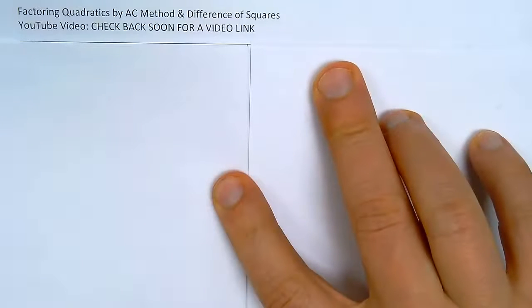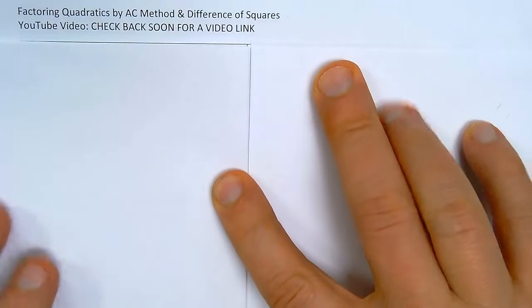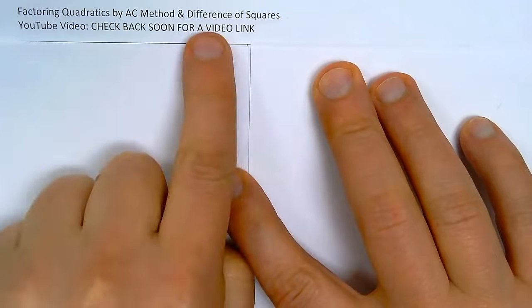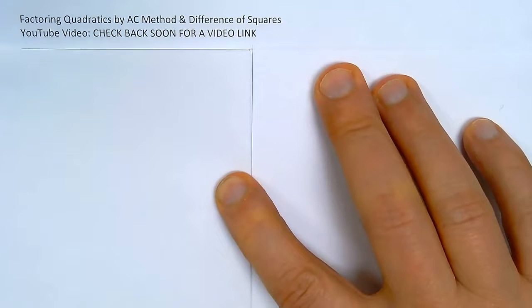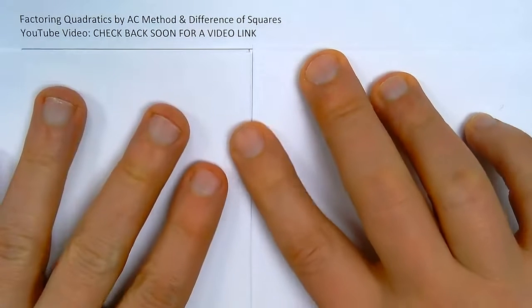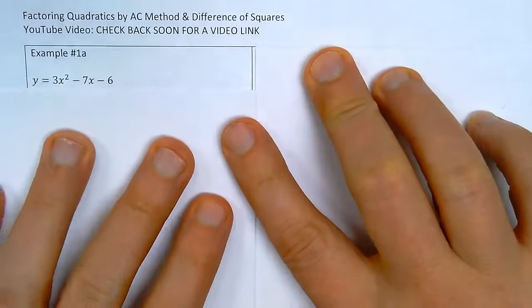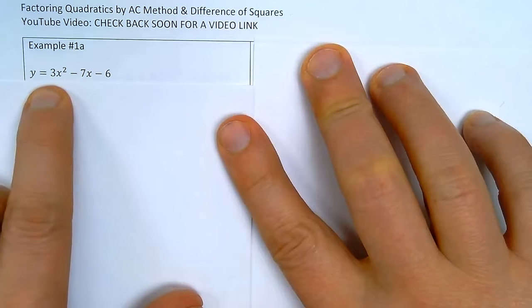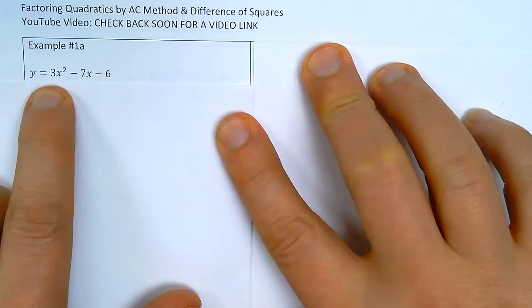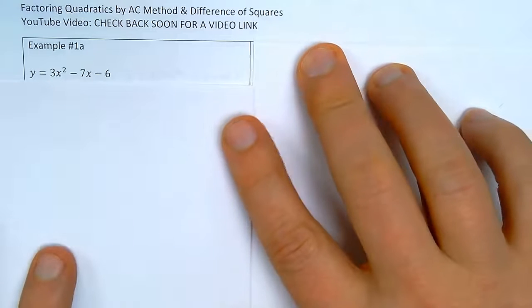Alright, welcome to the video on factoring quadratics using the AC method and the difference of squares. We're going to start with example 1a, which is a quadratic with a leading coefficient that is not 1.